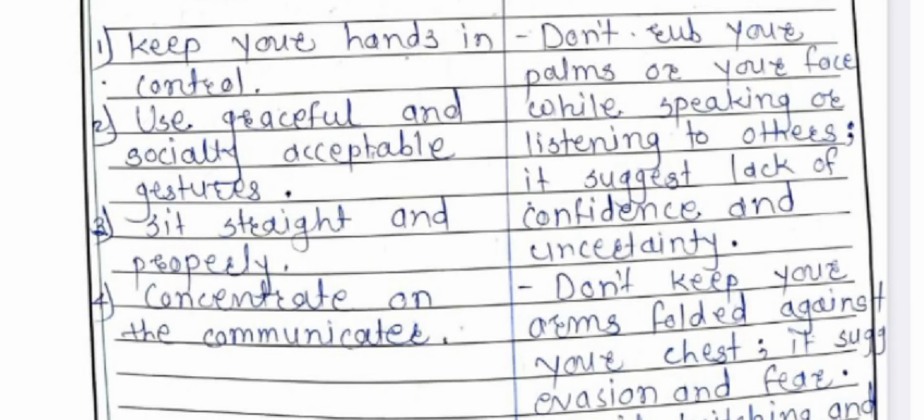Use graceful and socially acceptable gestures. Sit straight and proper and be concrete as communicators. Don't keep your arms folded against your chest. It suggests overconfidence and sometimes fear. Avoid twitching and rubbing your nose also.